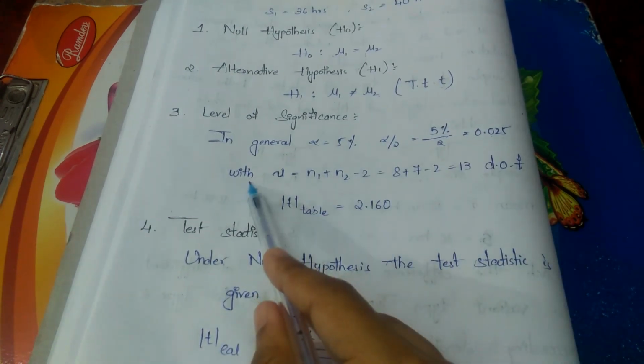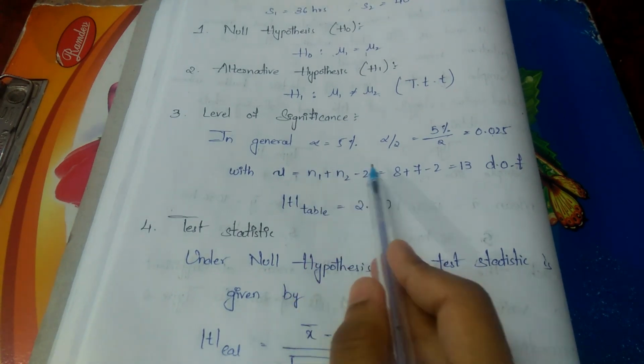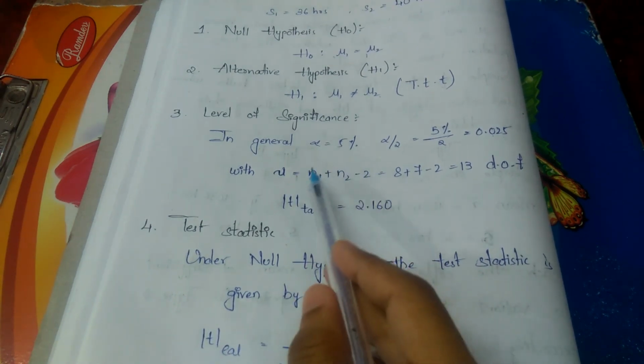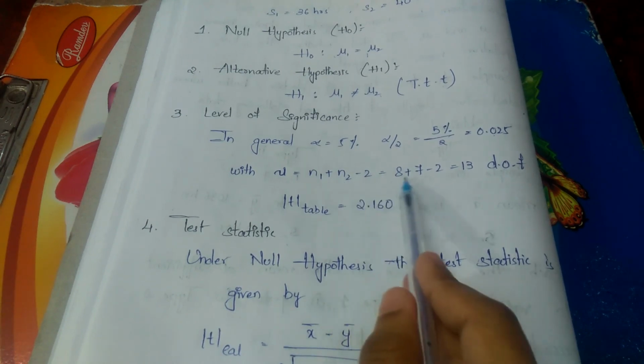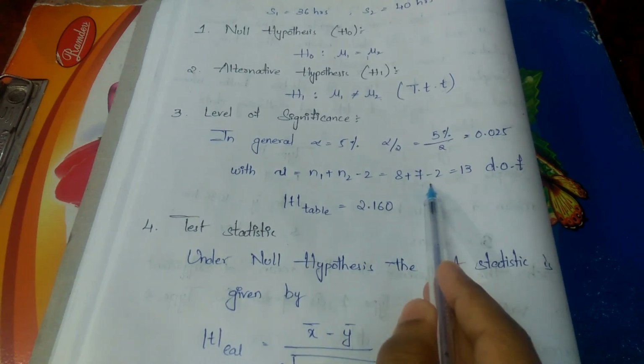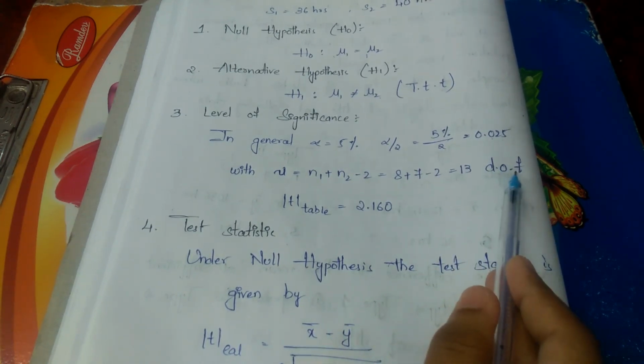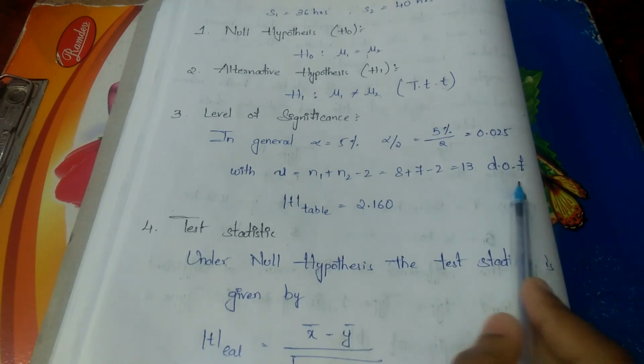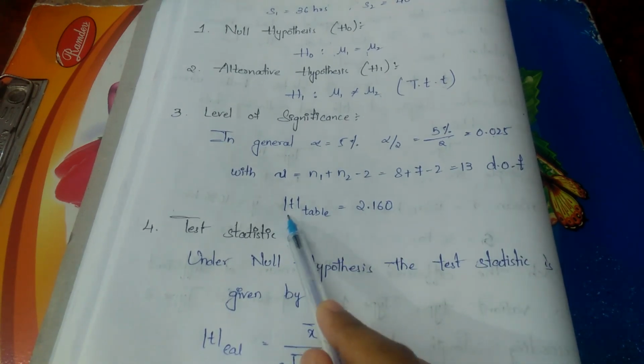Now this is with nu equals n1 plus n2 minus 2 degrees of freedom. So n1 is 8 plus n2 is 7 minus 2 equals 13 degrees of freedom. Now from the table we have to find the table value. Table is here.